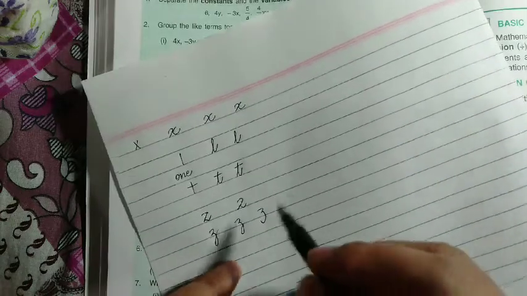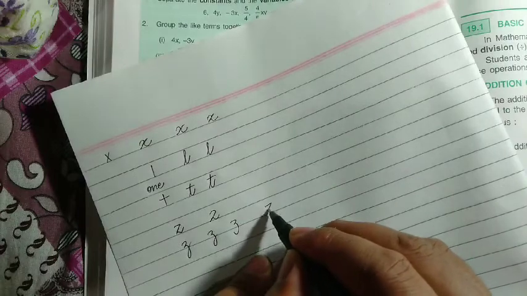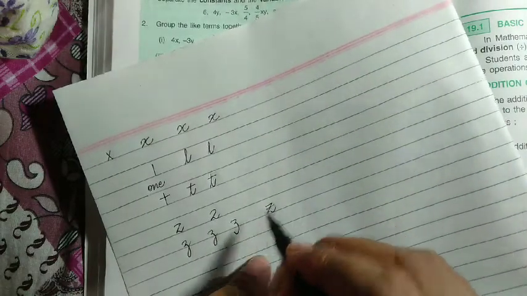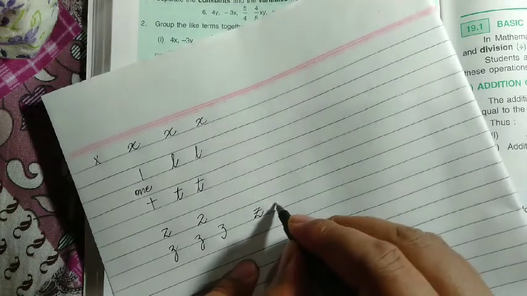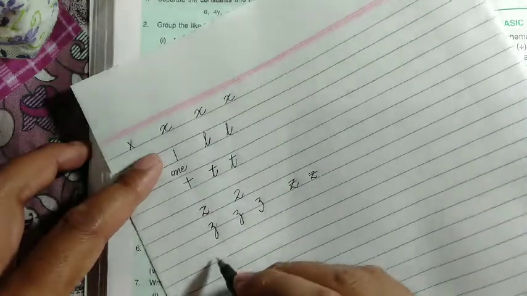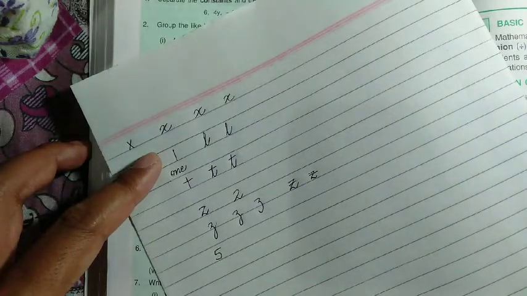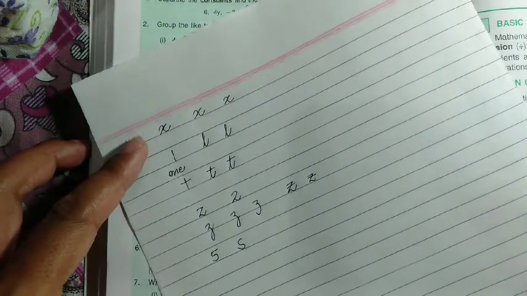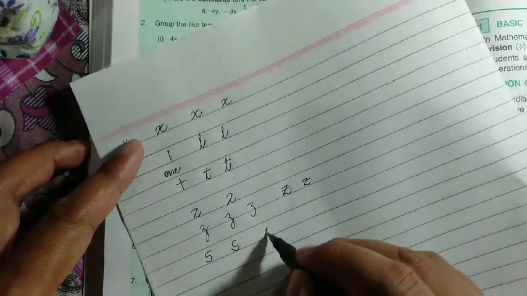So how do we write Z? We write Z like this and give a small stroke out here, so it represents Z in algebra. Similarly, 5 is this and this is S. 5 and S look similar, so we write S like this.